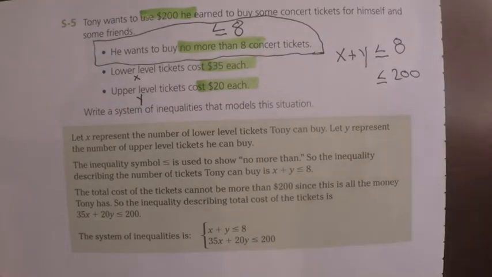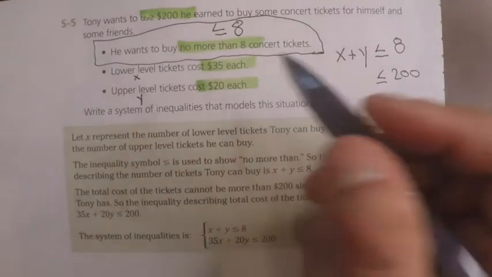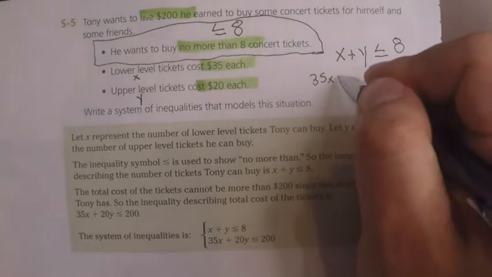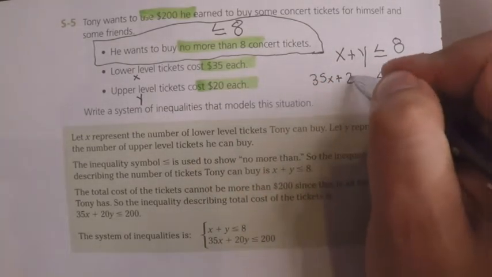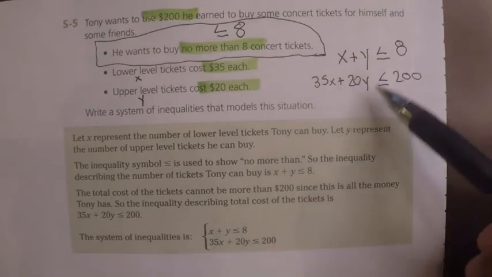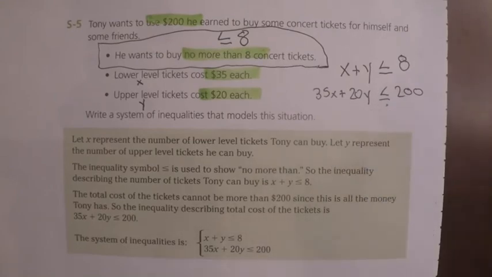Then if we're putting in the cost of each of these tickets, it would be 35 times the lower level plus 20 times the upper level is less than or equal to 200. So this here is where we'd see our 2 inequalities. And then if we wanted to see what these looked like in terms of our graph, we could graph them on our graphing calculator and see where the section where they intersect is.